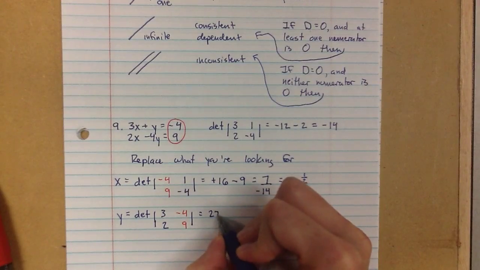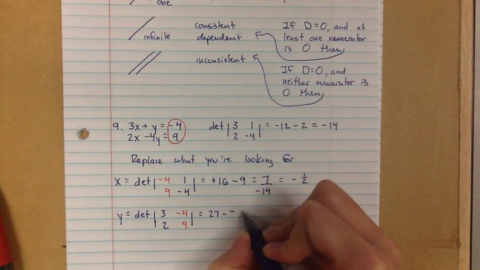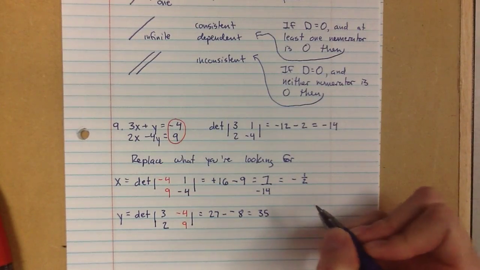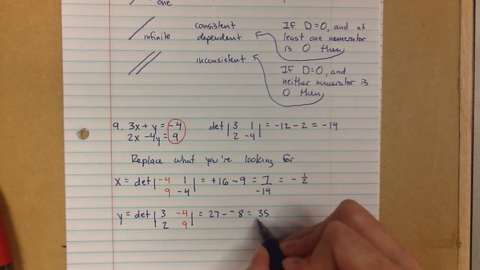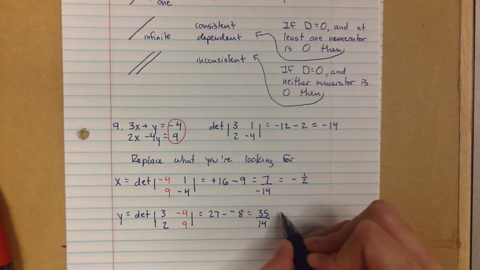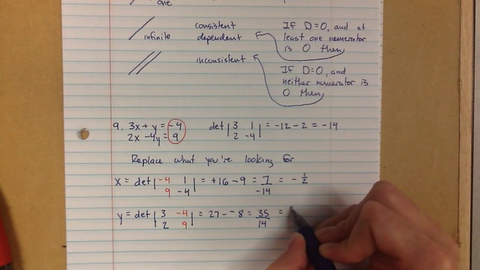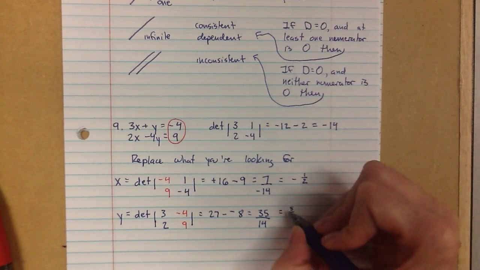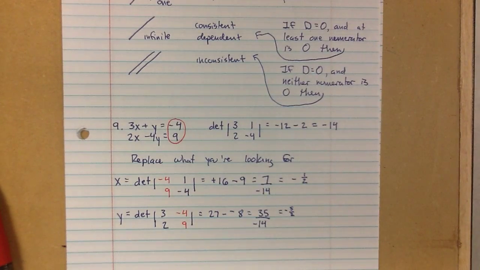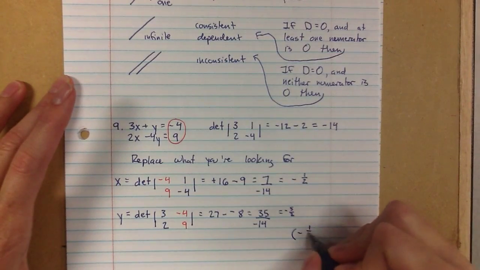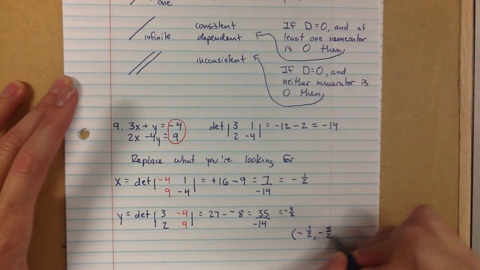So I got 27 minus negative 8, 35, over 14, which reduces to what? Negative 5/2. So the solution to your system, negative 1/2, negative 5/2.